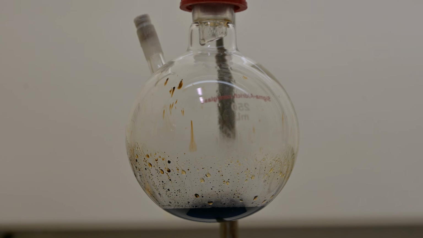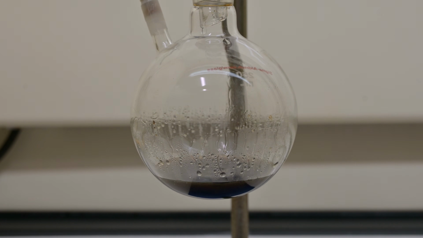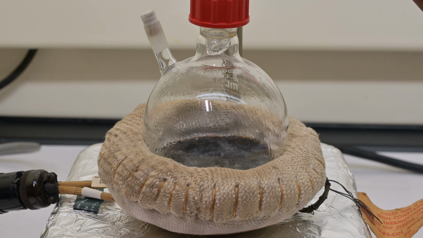Next, cool the dark solution to room temperature before carefully adding a solution made by dissolving 3 grams of potassium hydroxide in 30 milliliters of 1:1 methanol water mix. Reflux the basic mixture for another 10 minutes. Doing so neutralizes any residual acid and starts liberating the crude triptycene.